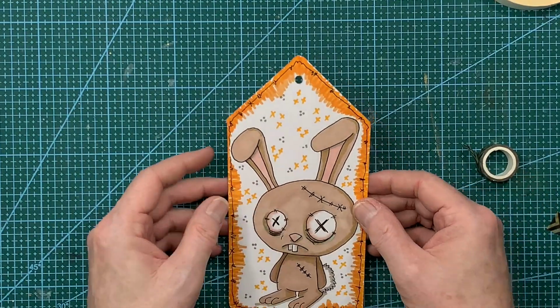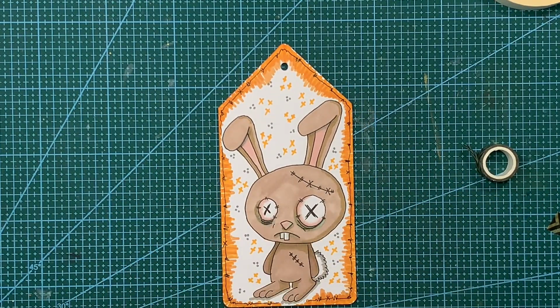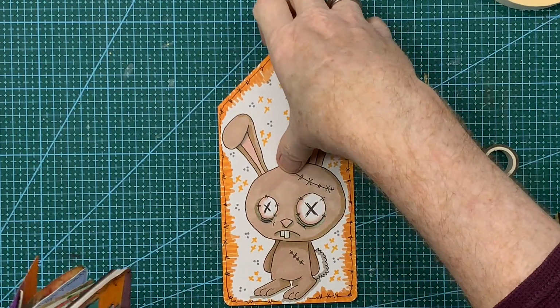Spooktober. And I can add that now to my art journal, my tag art journal for October.